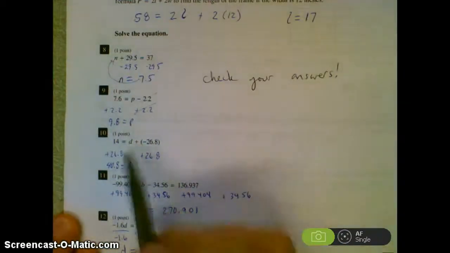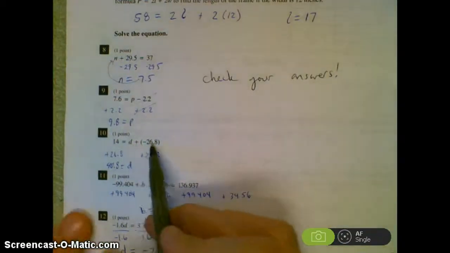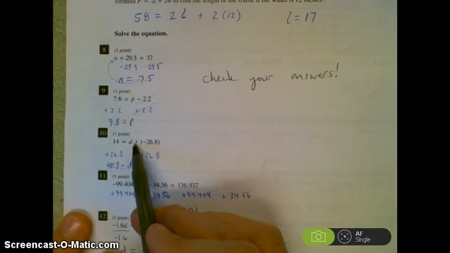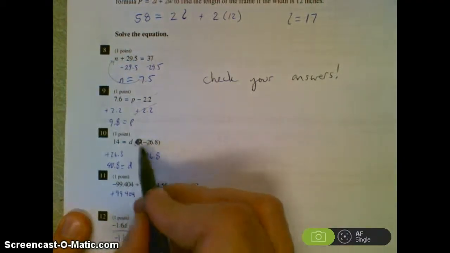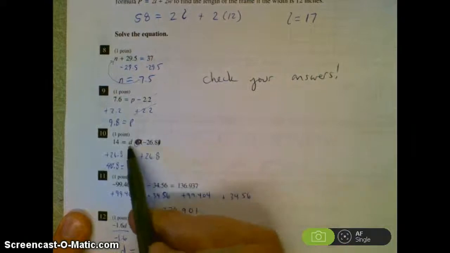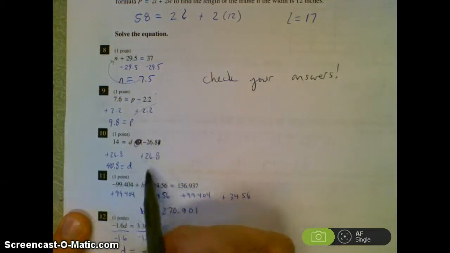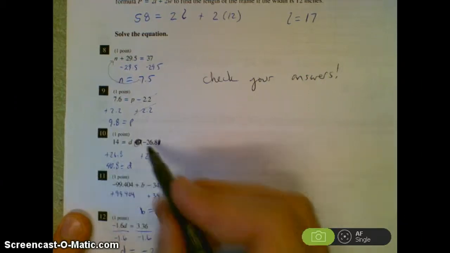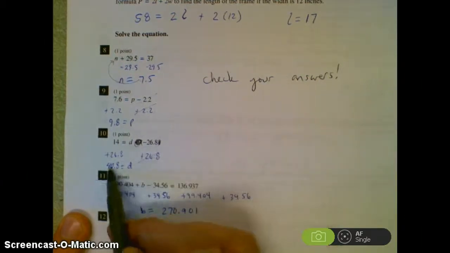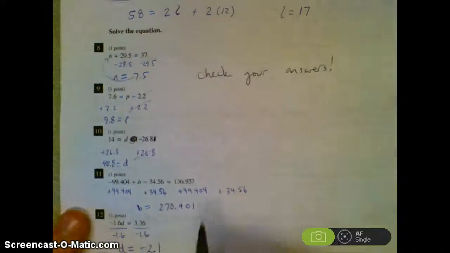Number 10. This is plus a negative, which is the same as subtracting. I could just remove that and remove that, and this would be D minus 26.8. So I add 26.8 to both sides, and I'm left with D, since those cancel. I'm left with D equals 40.8.